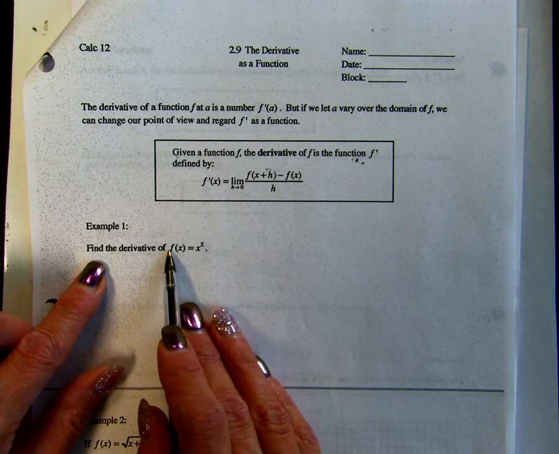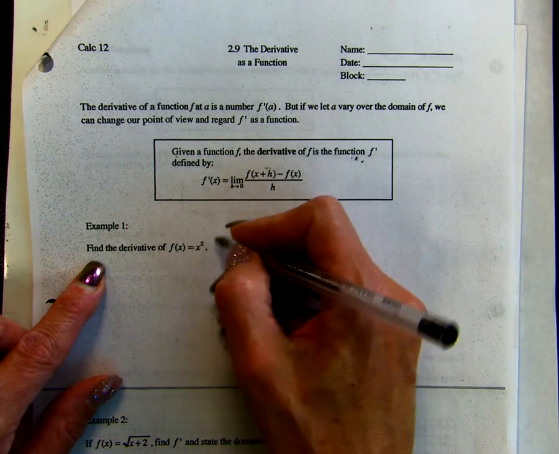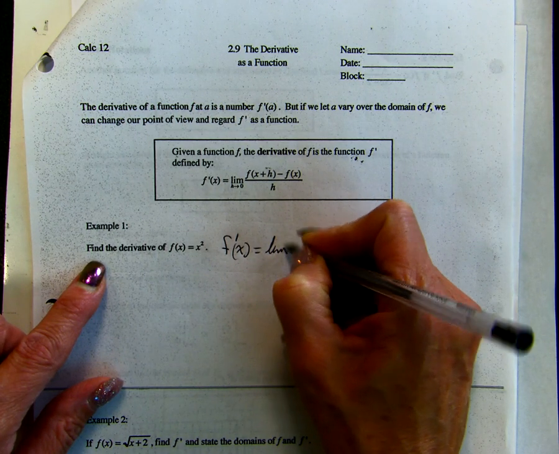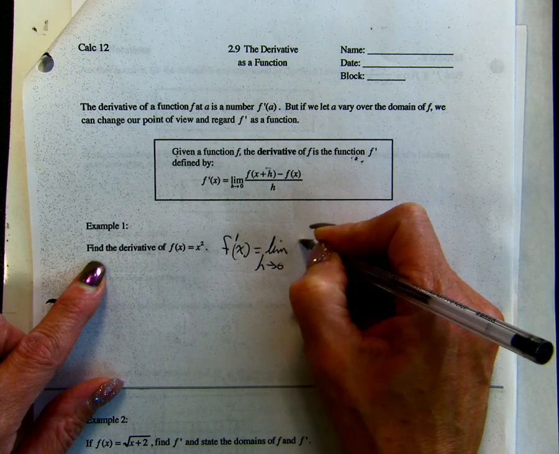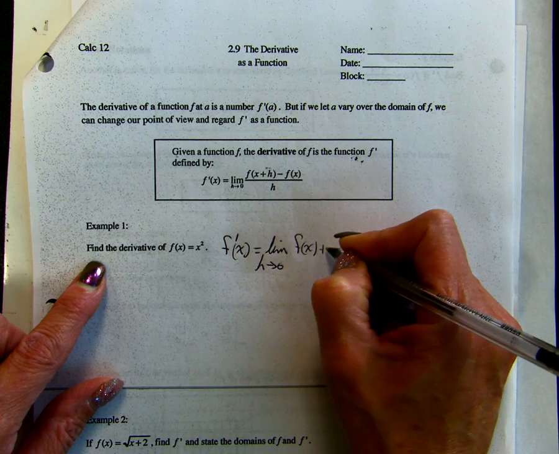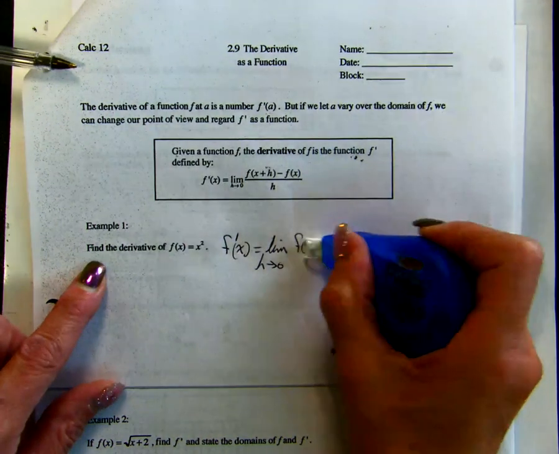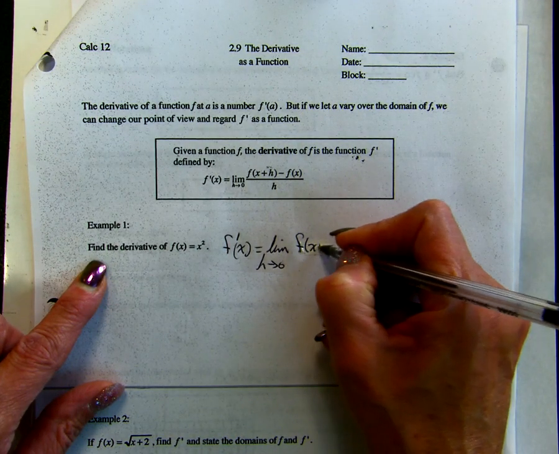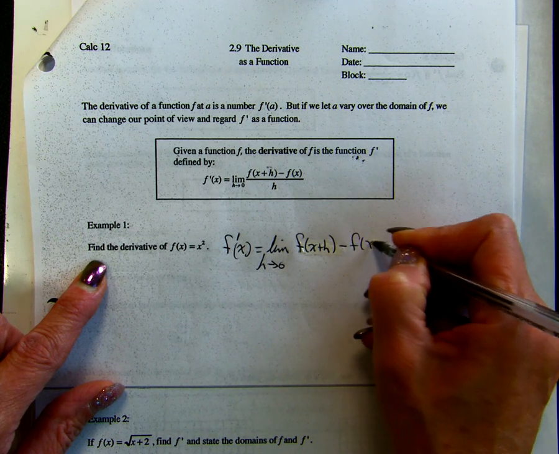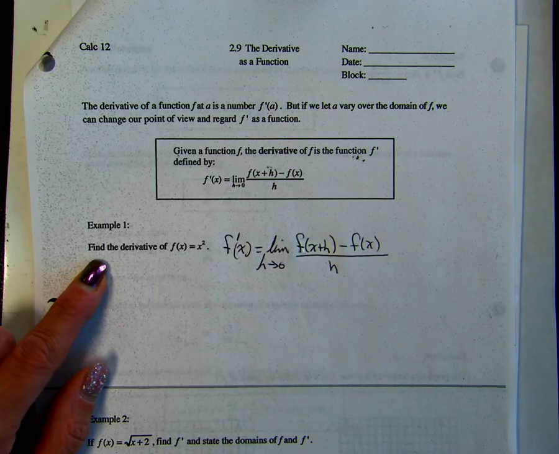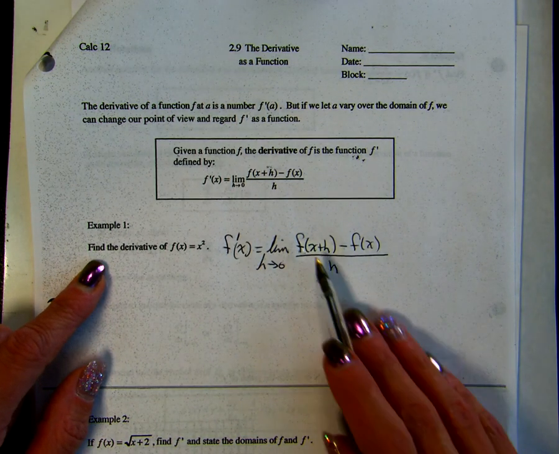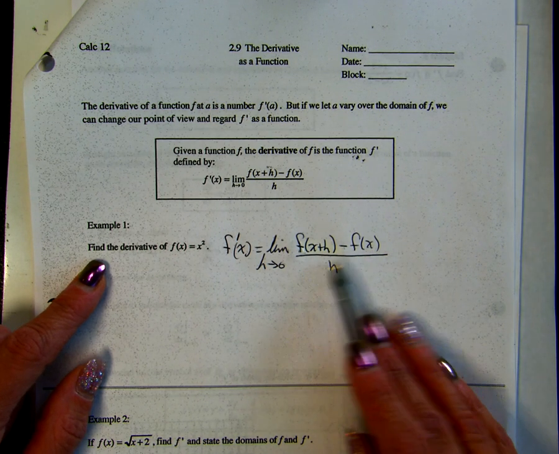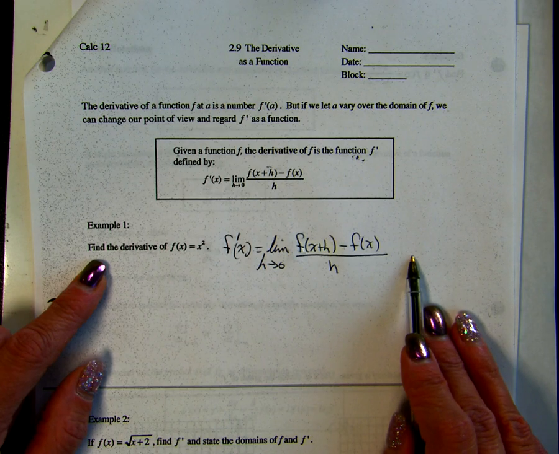Okay, so find the derivative of f at x equals x squared. Well, what's my definition for the derivative? F prime at x is equal to the limit as h approaches 0 of the function at x plus h, minus the function at x, all over h. Have you seen this before? Yeah. Only difference is we put an a in here, and we substituted the value in. Now we're putting a variable in here and finding a function.